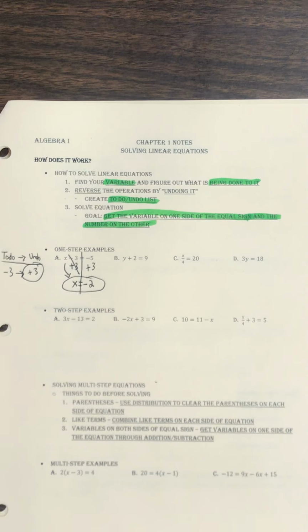All right, so let's move on to example B and check that one out. So y plus 2 equals 9.